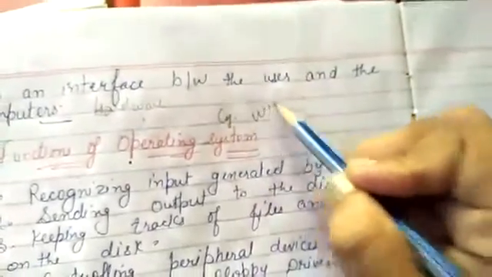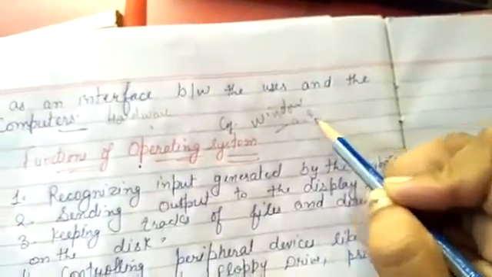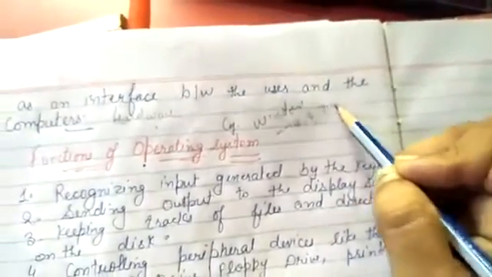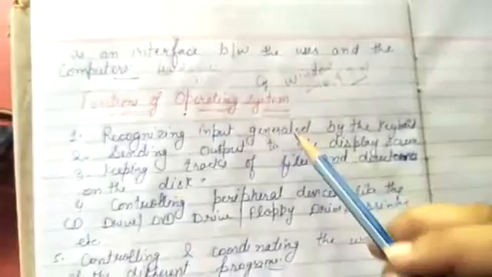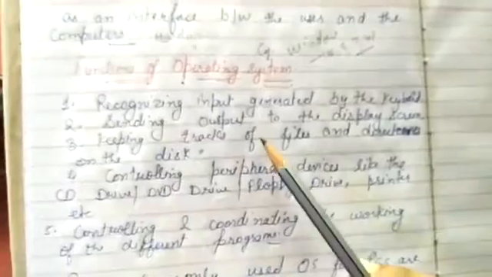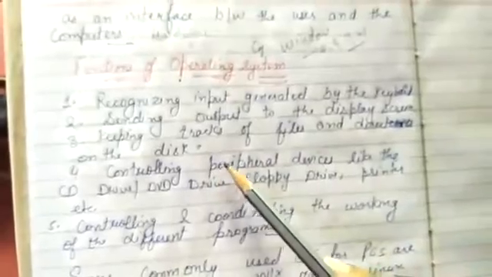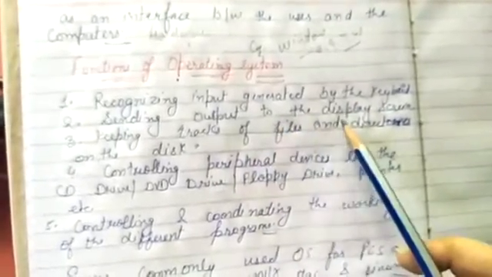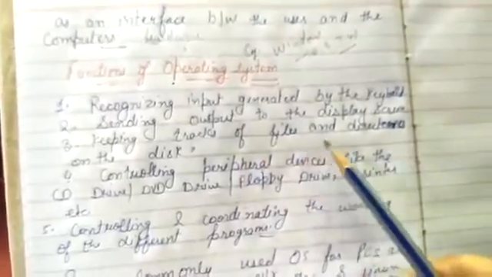What are examples of operating systems? Windows 10, 8, 7, XP are examples of operating systems. Next are the functions of an operating system. The operating system recognizes input generated by the keyboard and sends output to the display screen. So input and output functions are managed by the operating system.